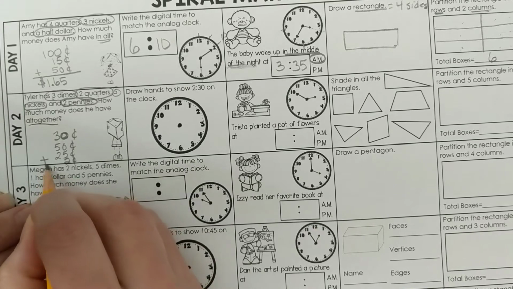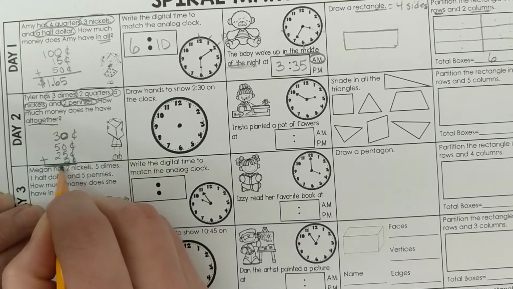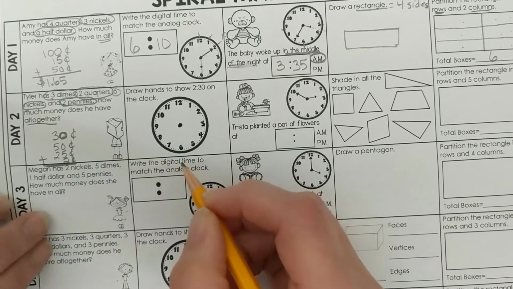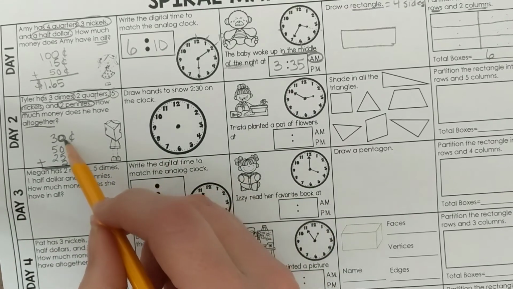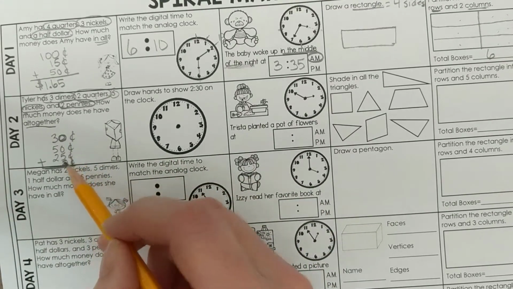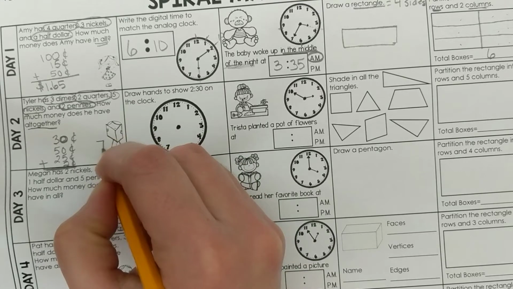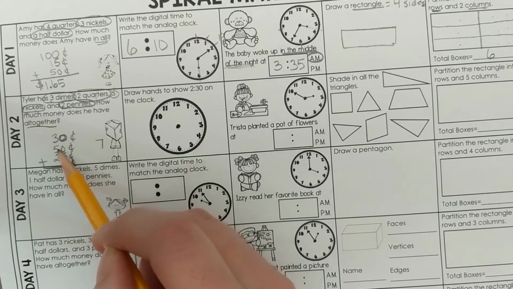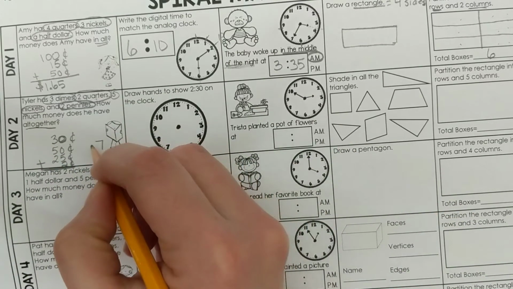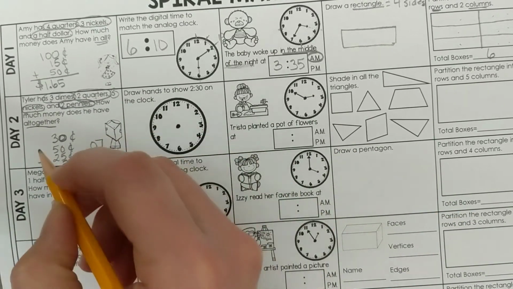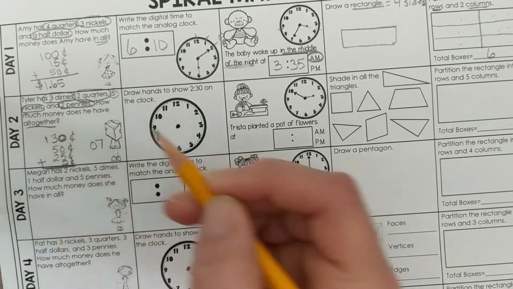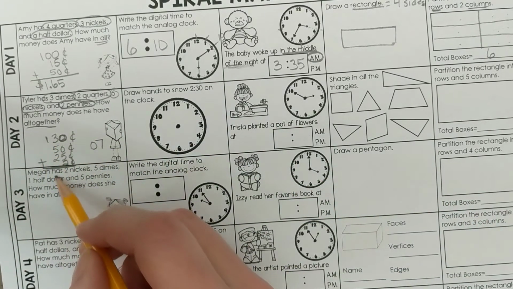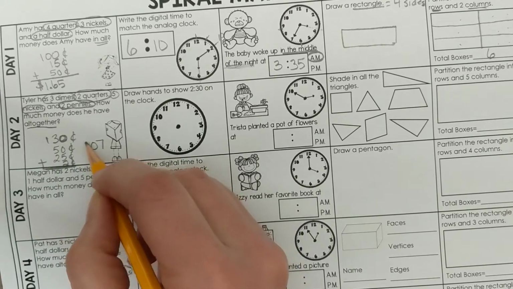Now I'm just going to add them all up, and I don't have room to write underneath, so I'm going to put my answers over here on the side. In the ones place, I just have to add 5 plus 2 to give me 7. And in the tens place, I have 3 plus 5 is 8. And 8 plus 2 more is 10. So I'll write a 0 and regroup the 1 in the hundreds place. And I only have 1 in the hundreds place now.